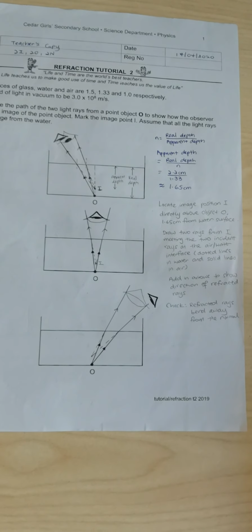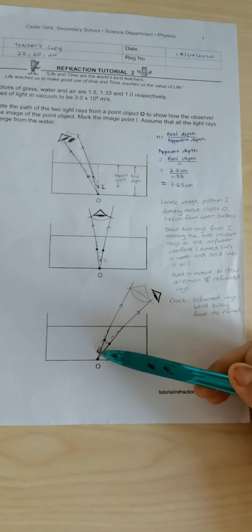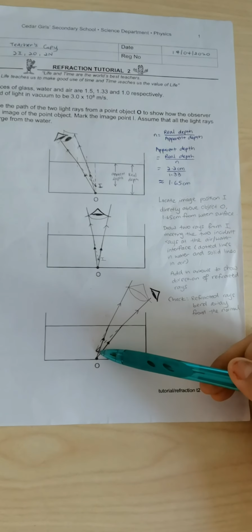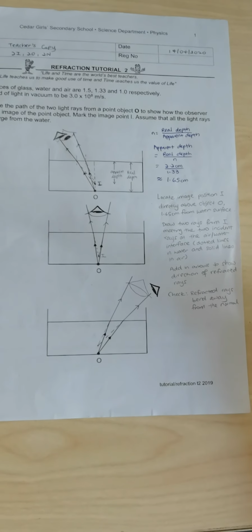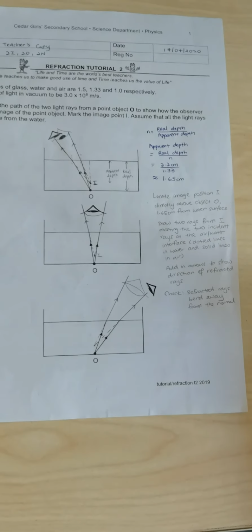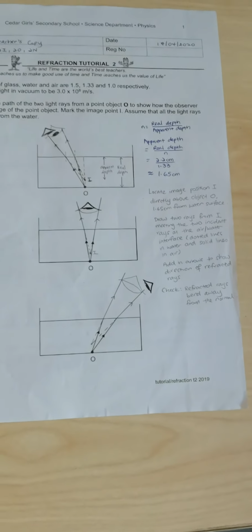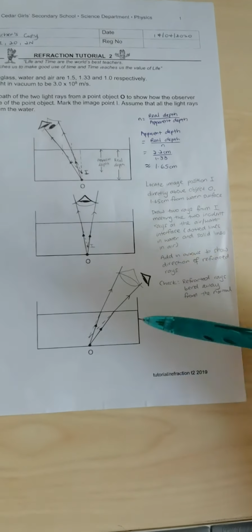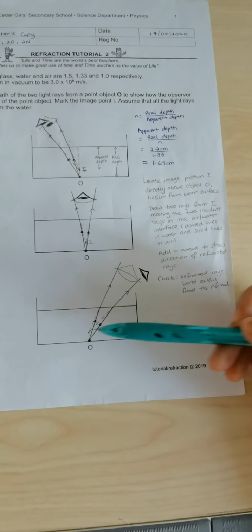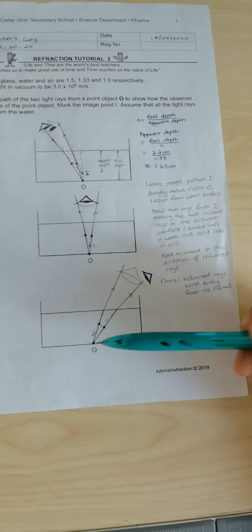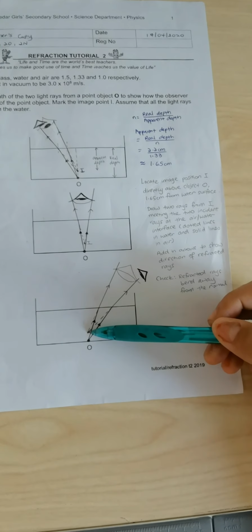The second question asked is, can you estimate the position of your image if you do not have sufficient information to calculate the apparent depth? Yeah, if you do not have the necessary information, you just have to do an estimation and locate the position above the object.